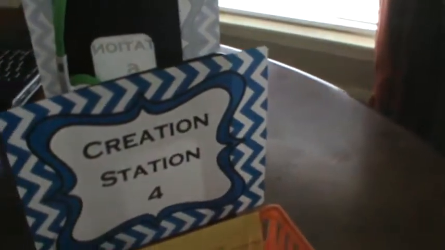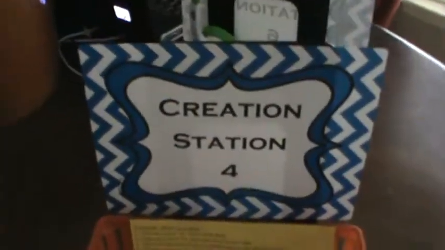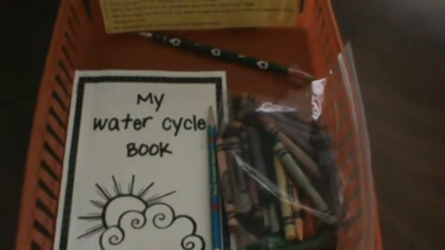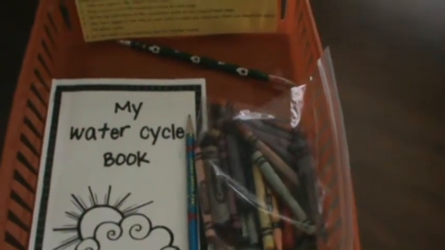We move on to Creation Station 4, which is a water cycle word book. This would be a great station for lower level students to begin working with, because this book can also be used as a resource for the other stations, which is something that I didn't mention earlier.